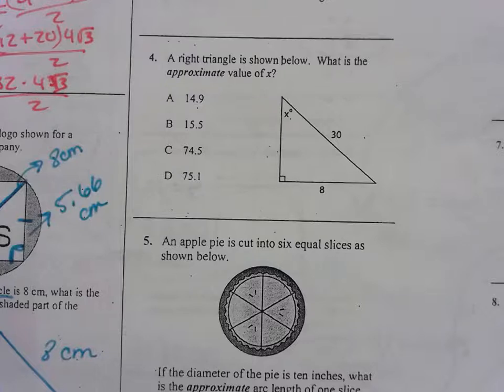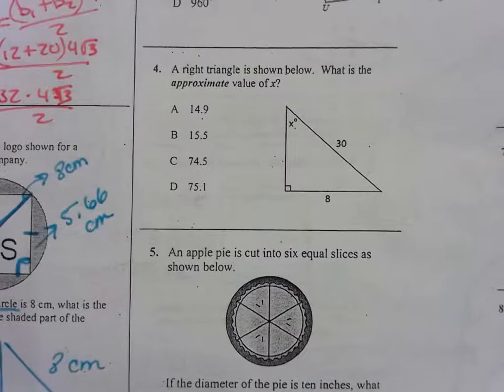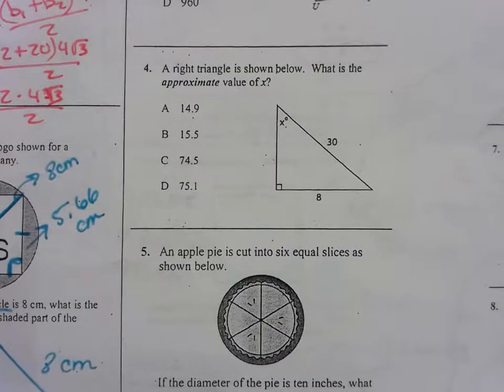All right, we know it's a right triangle. They give us two sides and we're missing an angle. So what are you using? What do we got to use? If you have the sides, you're missing the angle, you're trying to find the angle, what do you use? The inverse. Trig inverse.